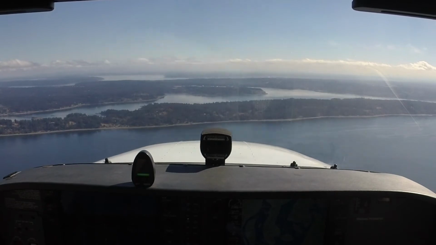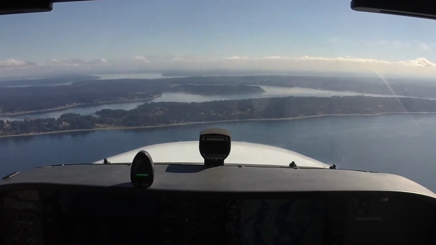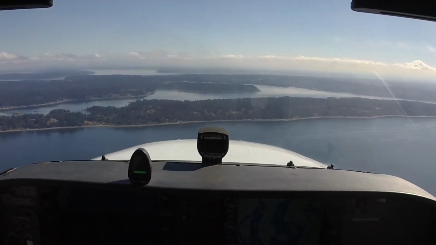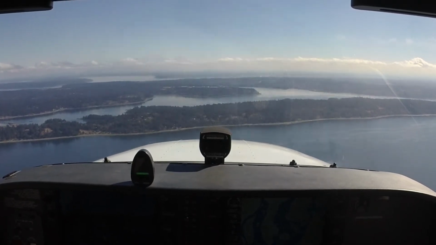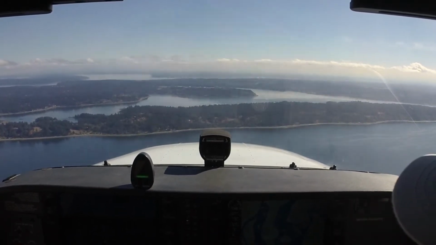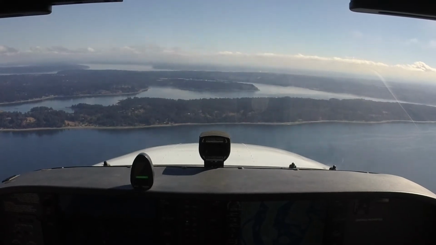So now we're going to start our descent, so you kind of know how to descend. So show me how you would do a normal descent down to 1,500 feet. Okay, so 2002 degrees. Yeah, exactly, yeah.